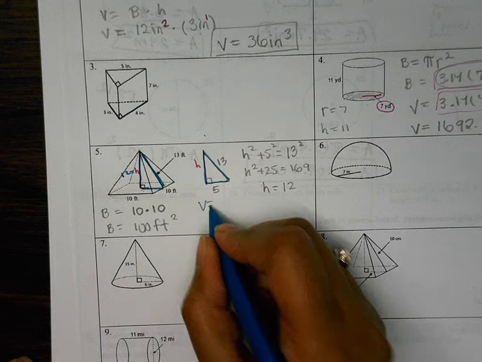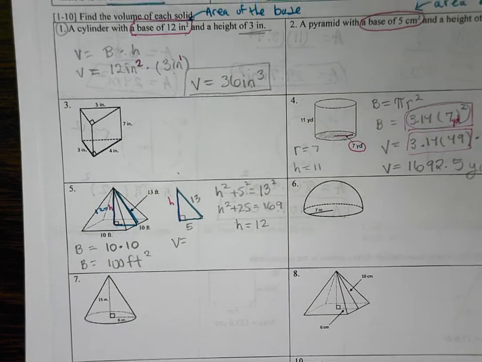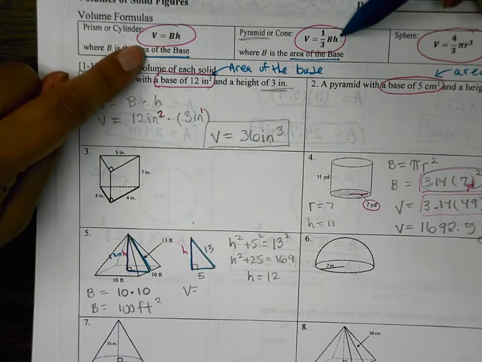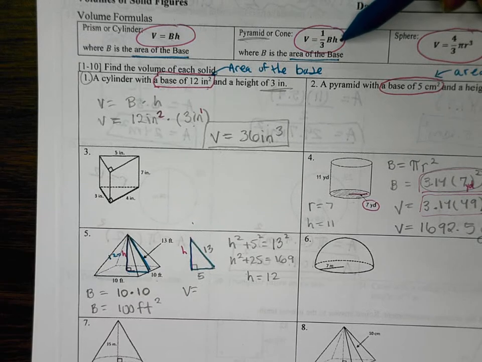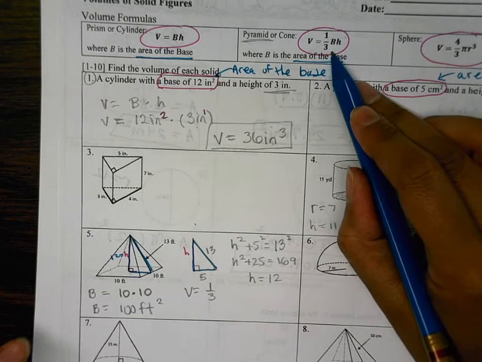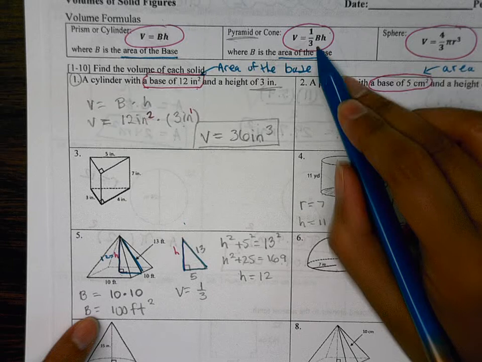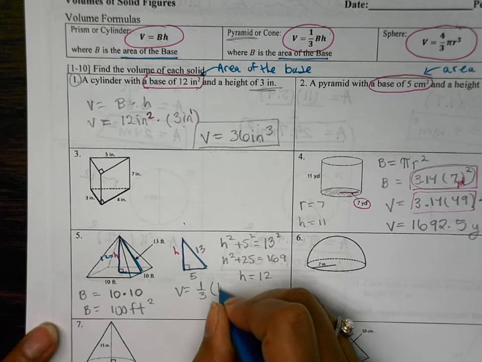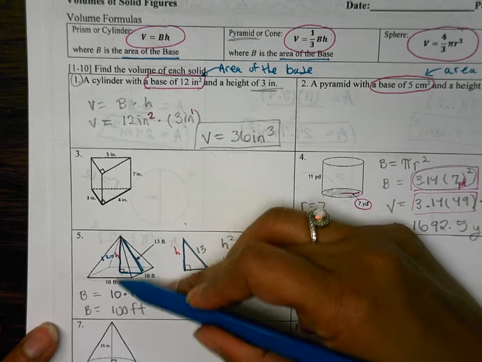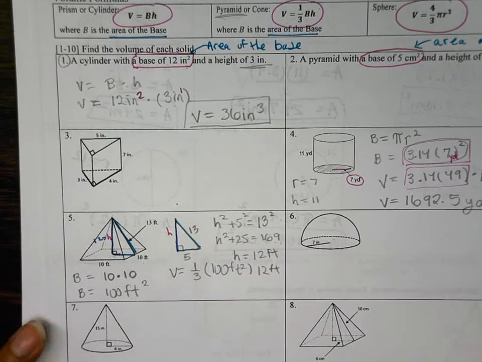Okay, so we are now ready to find the volume. Volume equals, which one are we on? The one with no fraction or the one with the 1/3 fraction? This is a pyramid, so no fraction or a fraction? The one with the fraction. So 1/3. Area of the base, we already found that was the first thing we did. What was the area of the base? Diego found it for us. What was it? 100 feet squared times the height. We just found the height to be what? 12 feet. Do you guys agree?